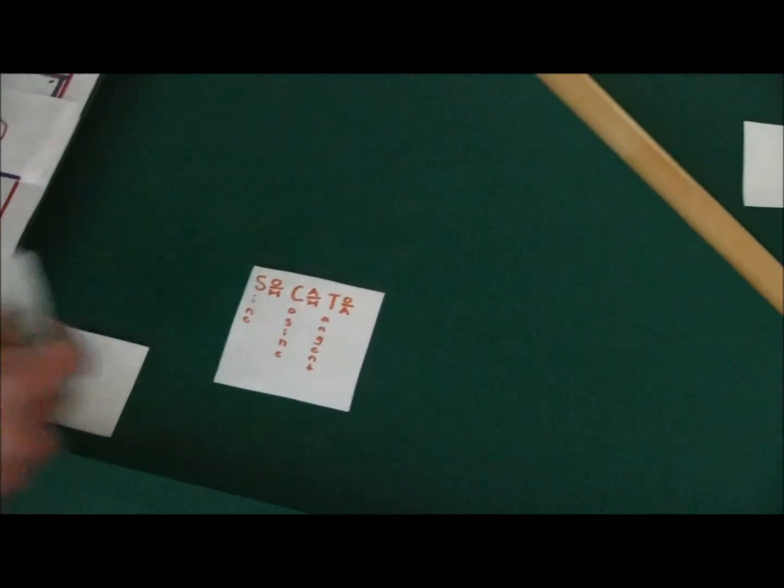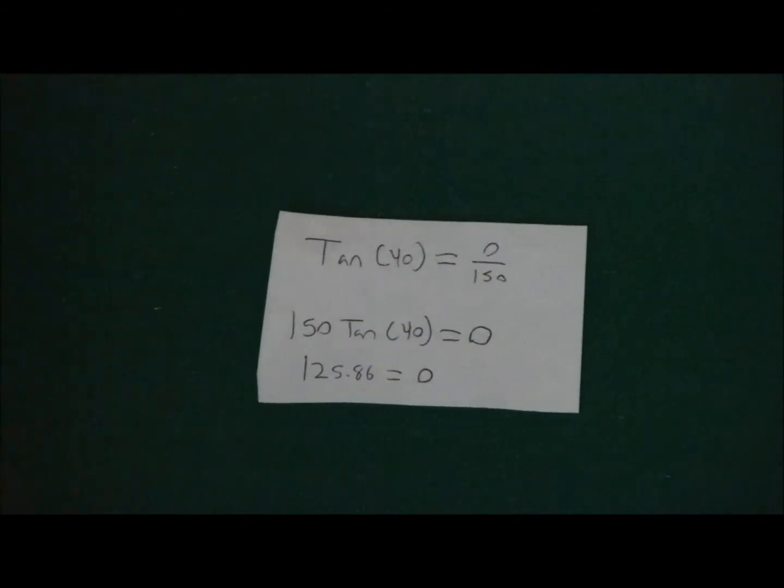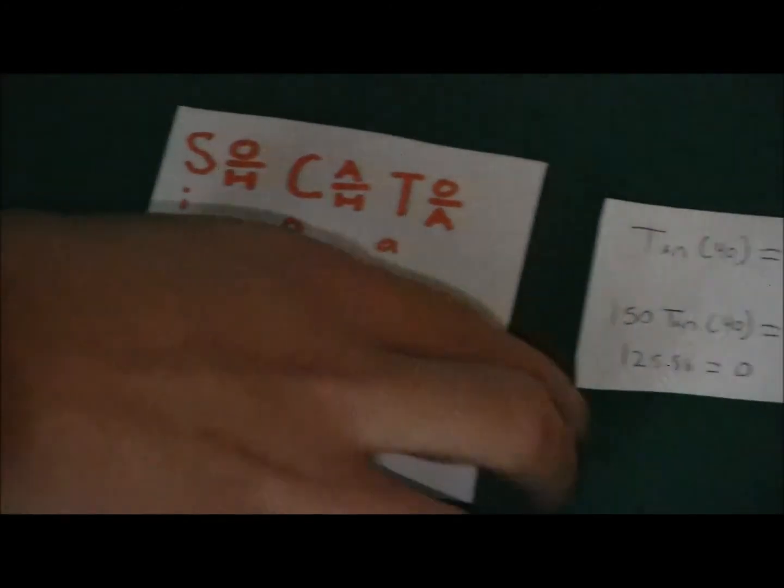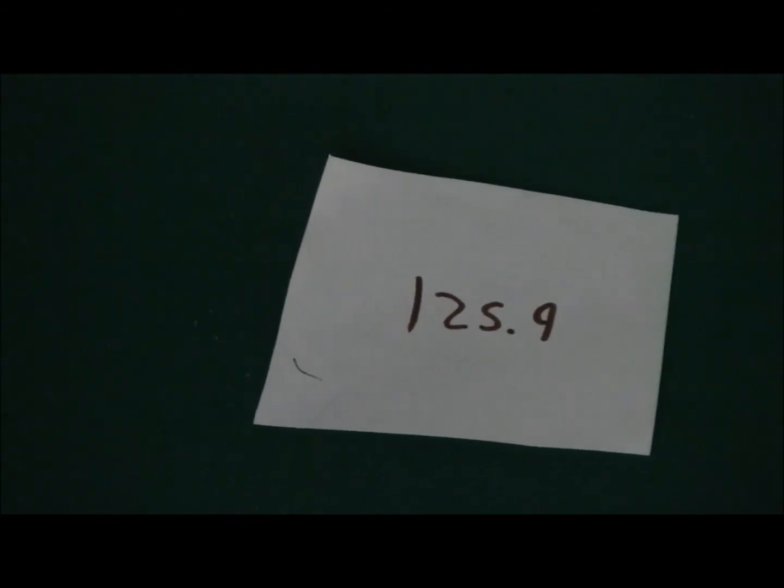So this is the work that you should be doing. Tangent 40 equals O over 150, which is just the formula with the numbers put in. Then you multiply each side by 150, which gets you 150 tangent 40 equals O. Putting it in the calculator, you get 125.86 equals O, and you can round it to 125.9, which is the height of the spaceship.